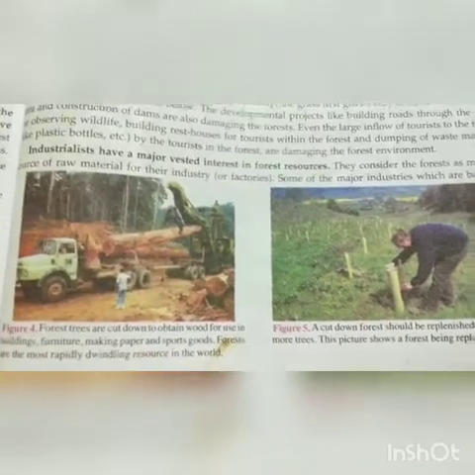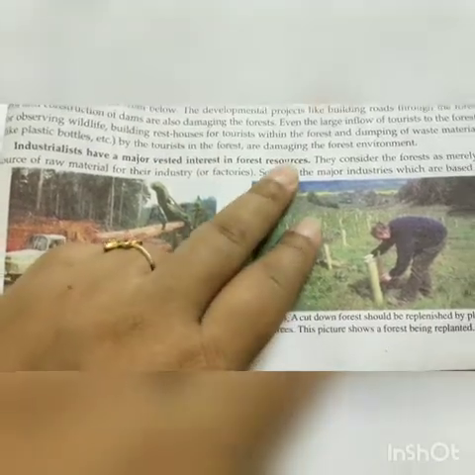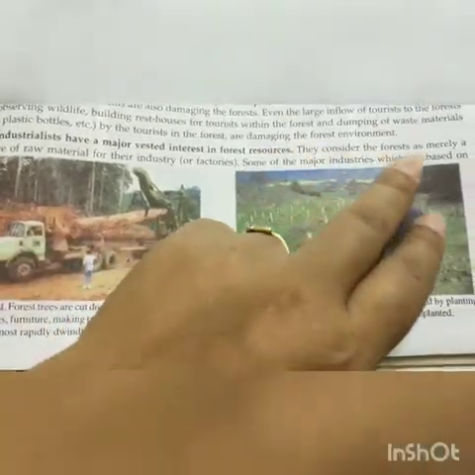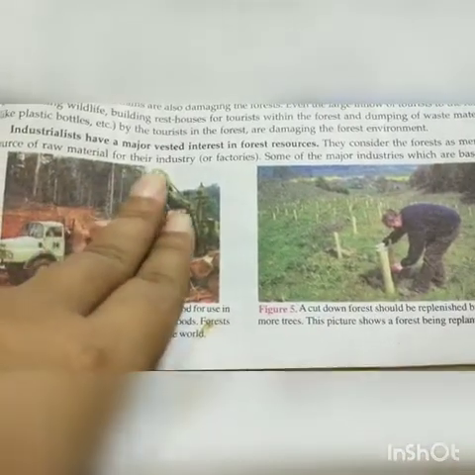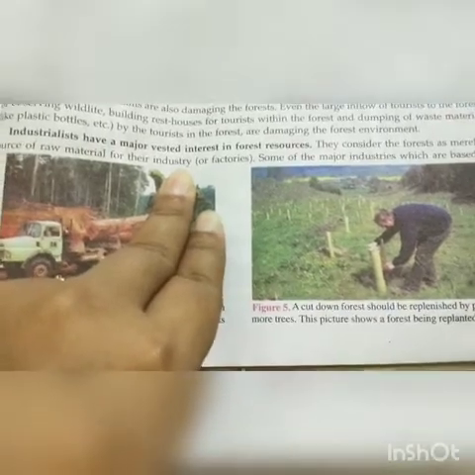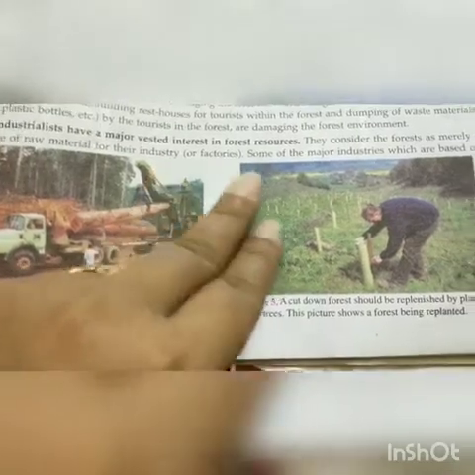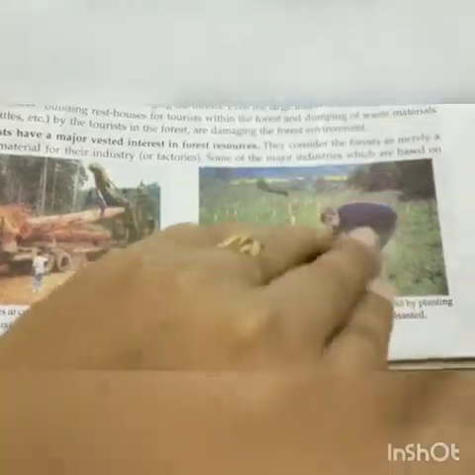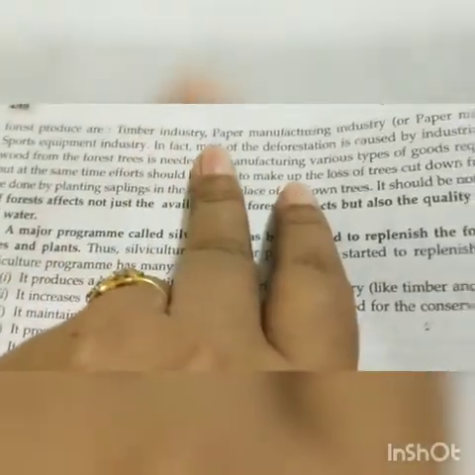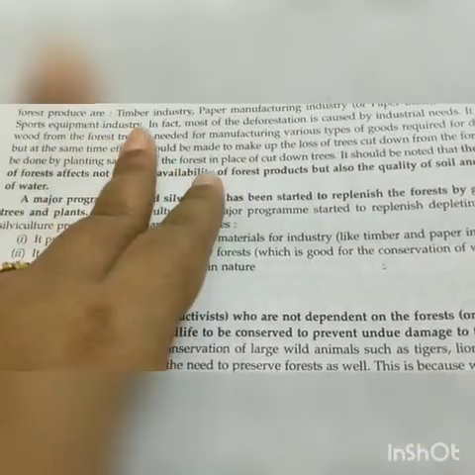So today our topic is: industrialists have a major vested interest in forest resources. They consider the forest as merely a source of raw materials for their industry. Some of the major industries which are based on forest products are the timber industry, paper manufacturing industry, lac industry and sports equipment industry.